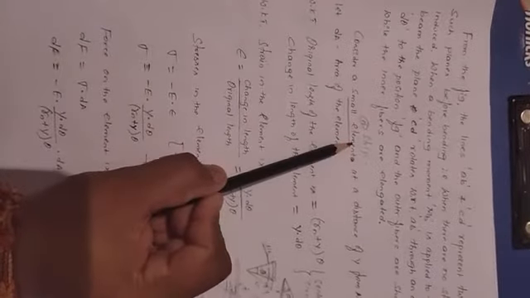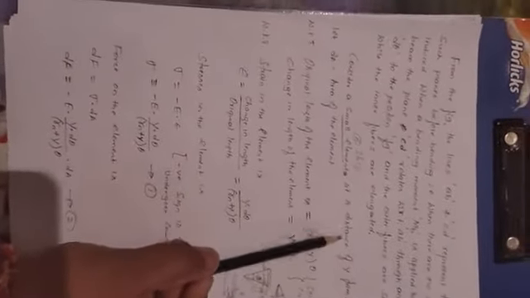Now consider a small element or strip at a distance of y from the neutral axis.